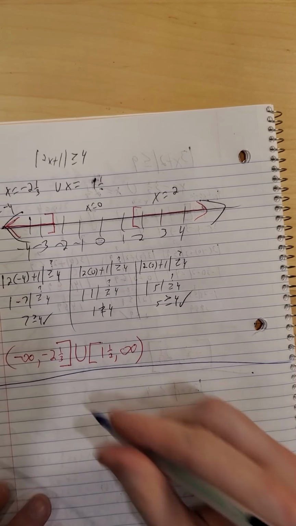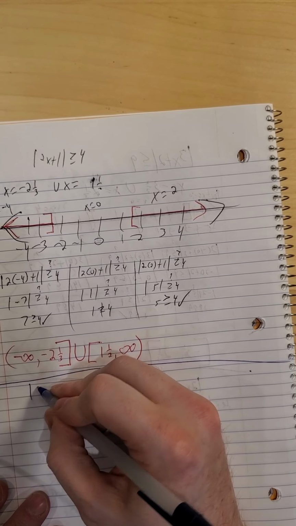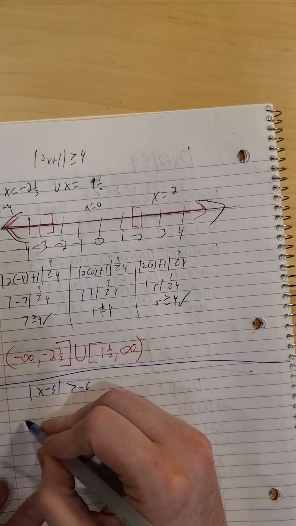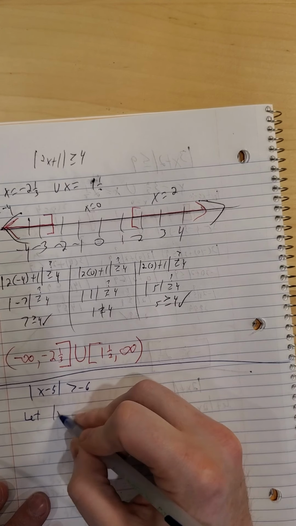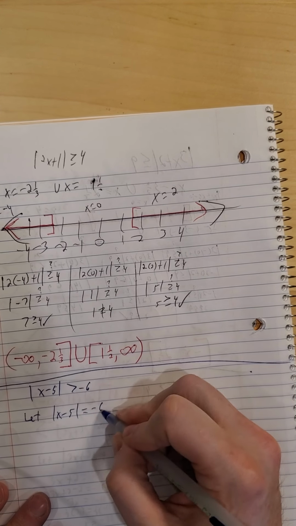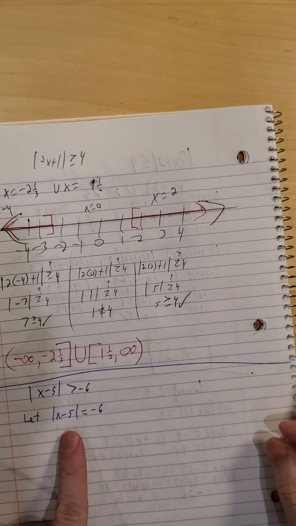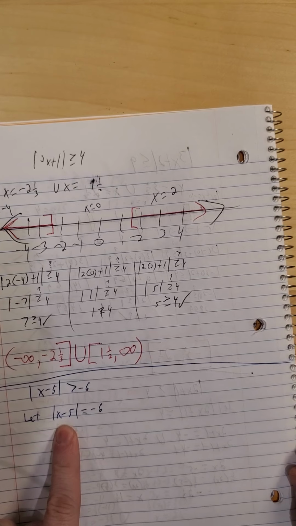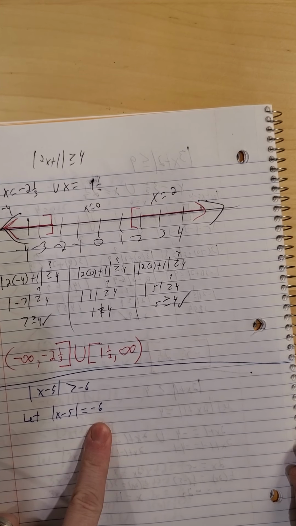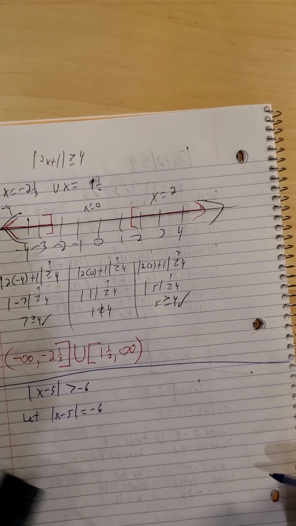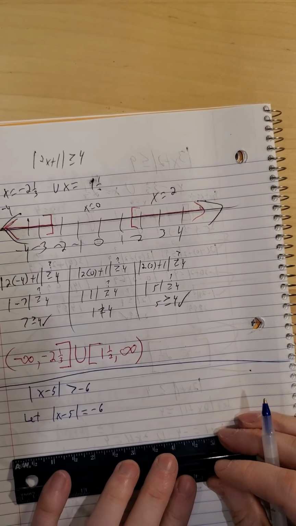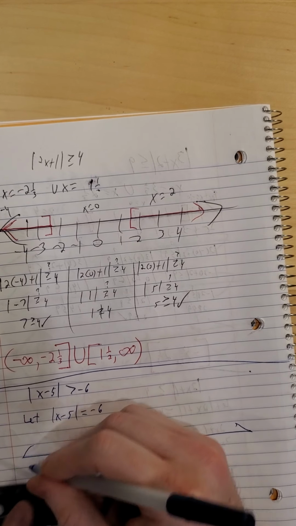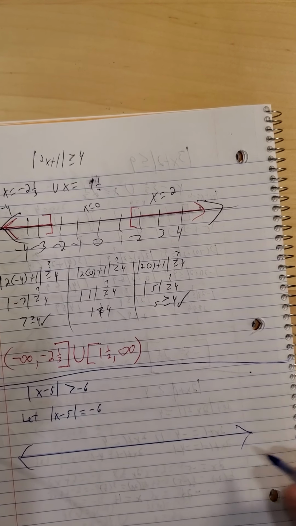Okay, so our next one, absolute value of the difference of x and 5, strictly greater than negative 6. So we use our let line, let absolute value of x minus 5 temporarily equal negative 6. Absolute value is by itself. If it's not, fix that. Then we look at how many ways can this happen. Absolute value equals a negative is not possible. All that means at the moment is that I have no cuts to the real number line. So it means either I'll keep all of the real number line or none of the real number line.